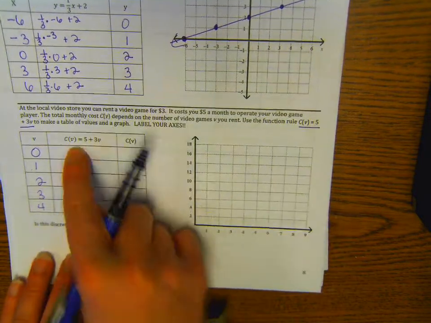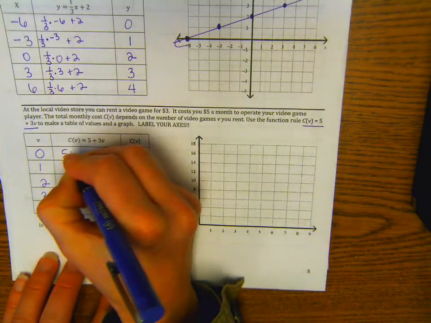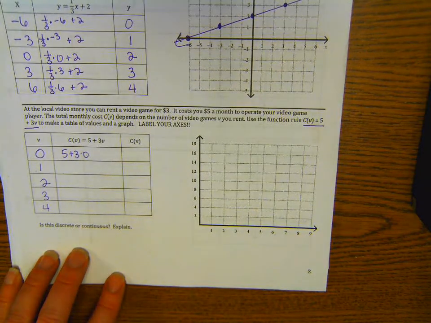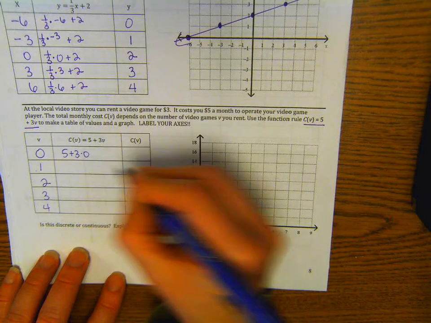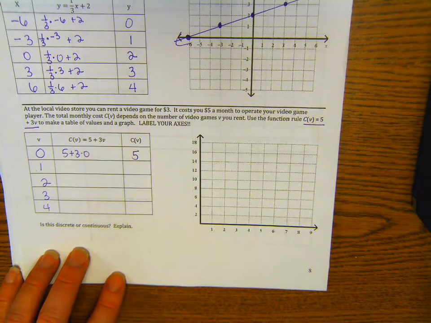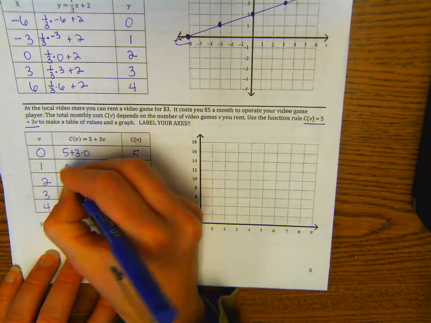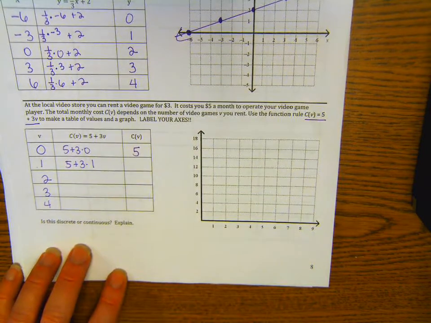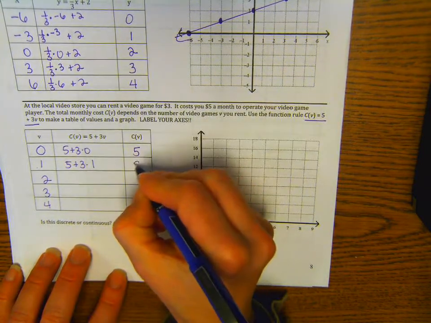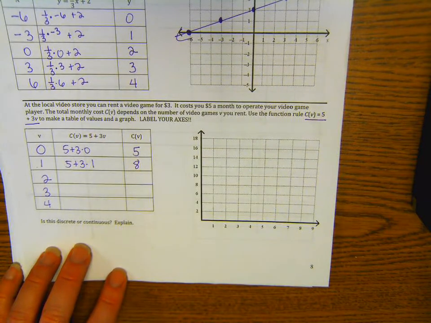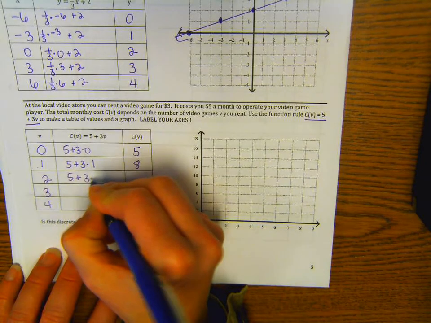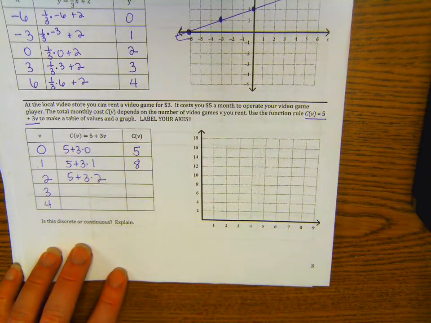And so, right here I'm going to write 5 plus 3 times 0. What is that? Well, 3 times 0 is 0. What's 5 plus 0? 5. 5 plus 3 times 1. 5 plus 3 times 2. 11.